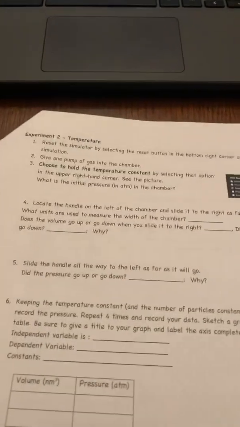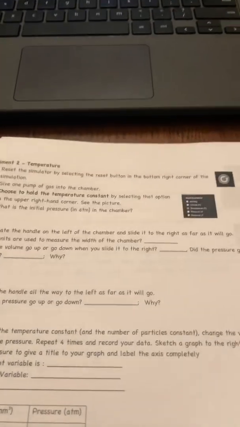All right, experiment 2, this is temperature. This is no different than the previous one. Okay, and I'm approaching 35 minutes on a video here, which means I've got to stop the video because I'm not going to be able to upload this to YouTube if I let it go much longer.